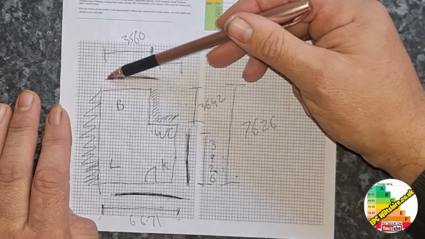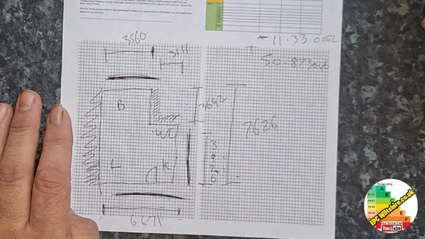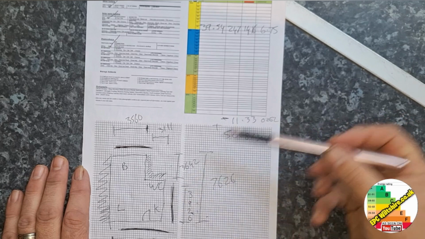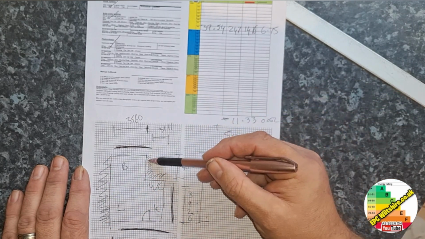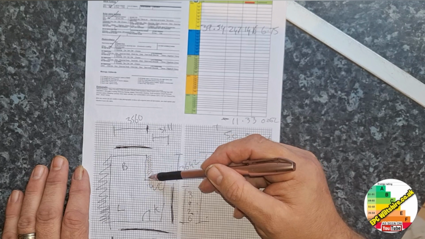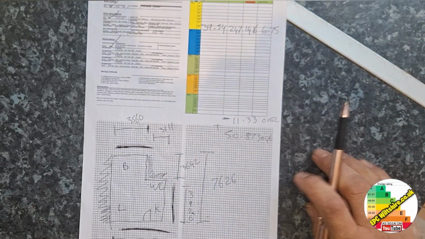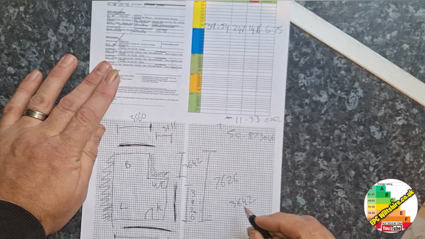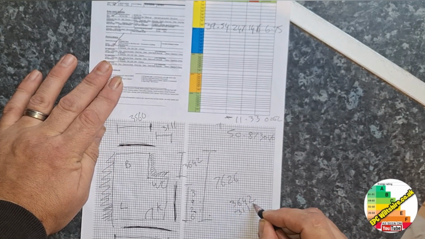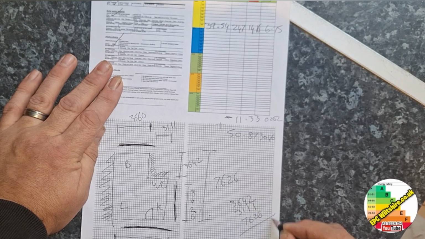Heat loss perimeter is this dimension plus this dimension plus this dimension, which is 14.16. And then the party wall is this dimension by this, to add this. So let's do that. 3, 6, 4, 2, 3, 1, 1, 1. And then 7, 6, 2, 6.